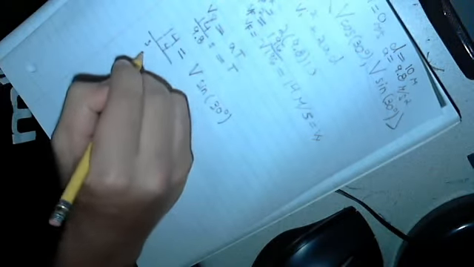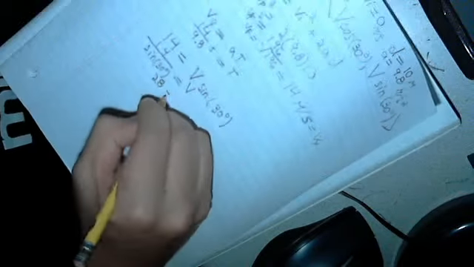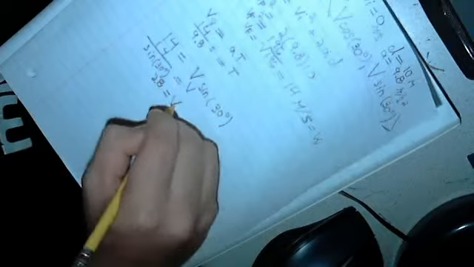So all I need to do at this point is solve for big V. 14 divided by sine of 30 degrees equals my big V. That's going to be 28.